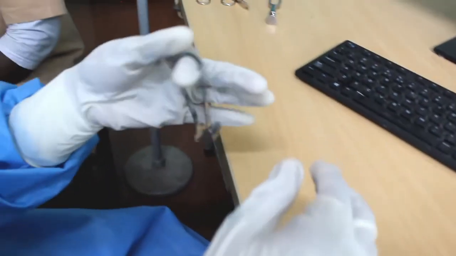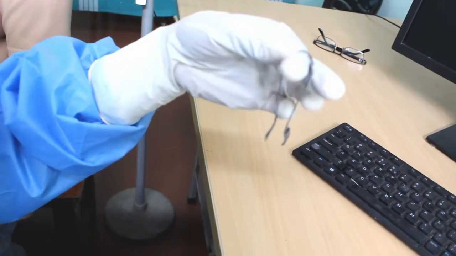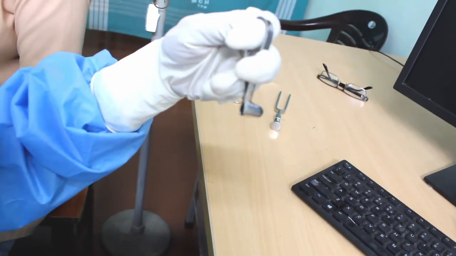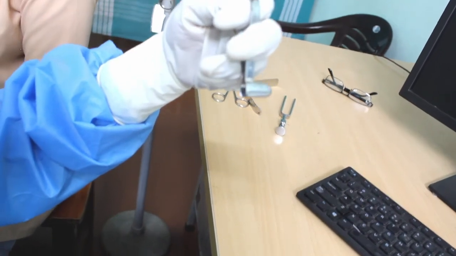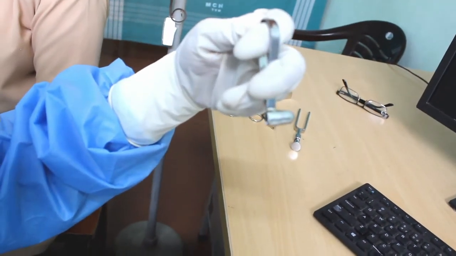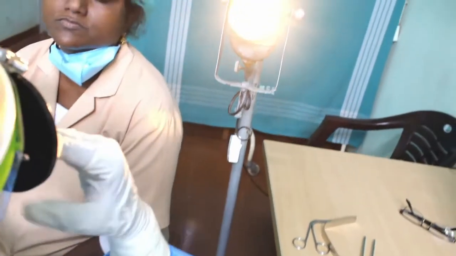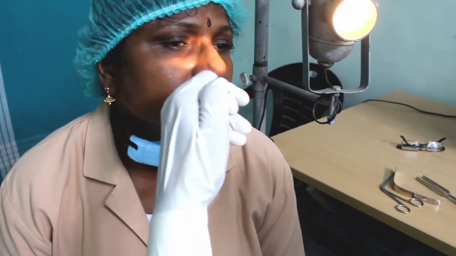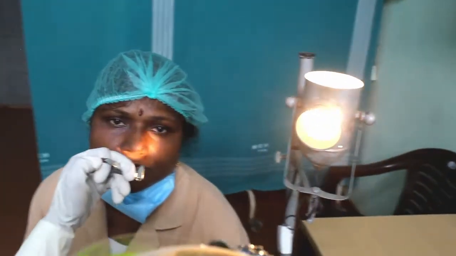And you should know how to hold the Thudichum speculum. It's usually asked in examination. This is how you hold the Thudichum speculum. And in all cases, the speculum should be closed before entering into the nasal cavity. I'm going to do the anterior rhinoscopy. Note the method of holding the Thudichum speculum.